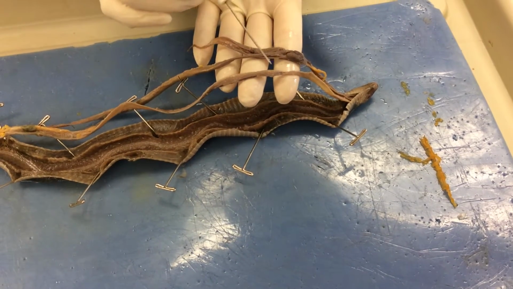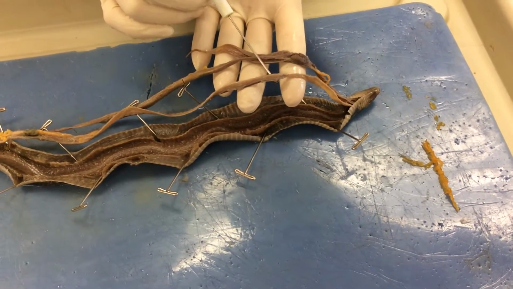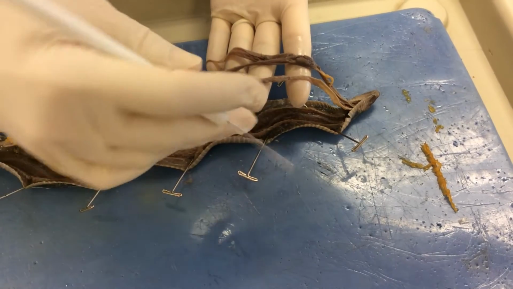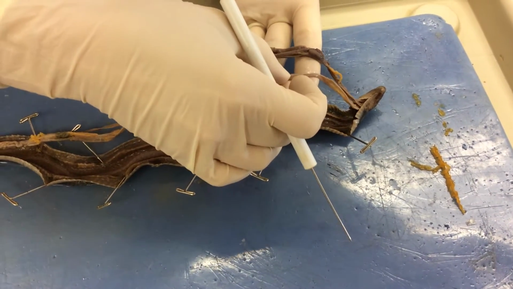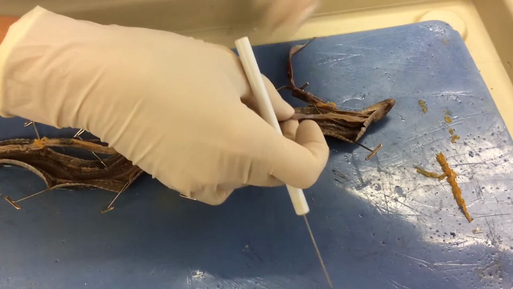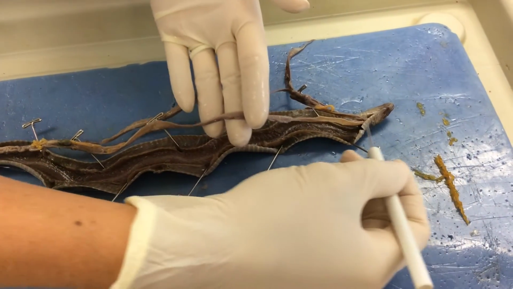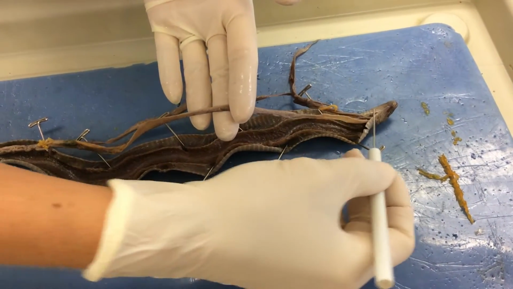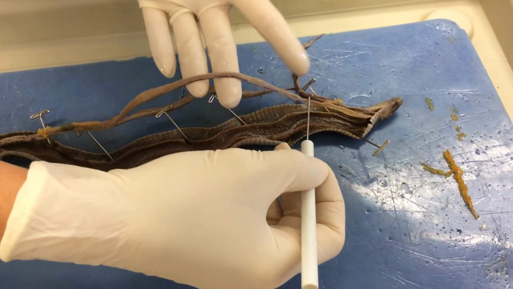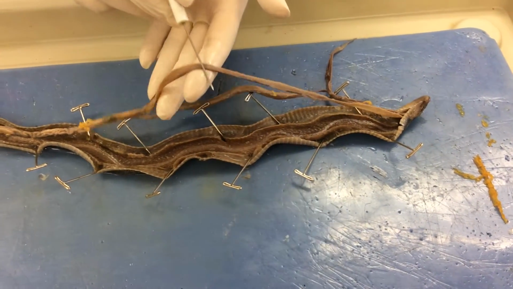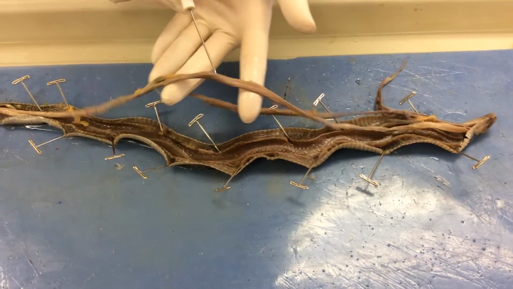All right, what we're looking at is the dissection of a garter snake, and I'm going to go through and point out some of the structures that you will need to know for your dissection itself. We're looking at the ventral region that's been cut open. In this area right here is the esophagus, and the esophagus continues to lead down into the stomach.